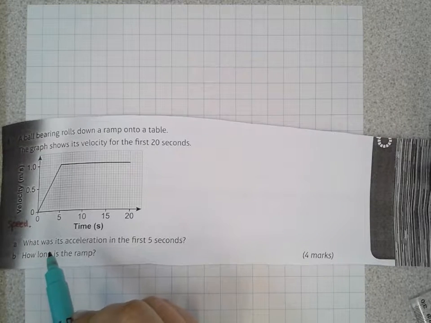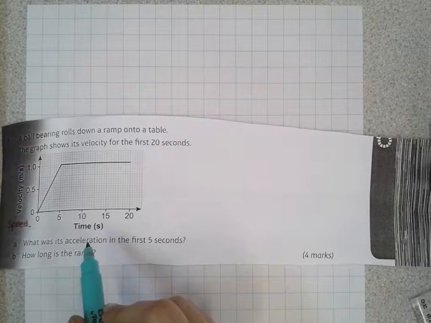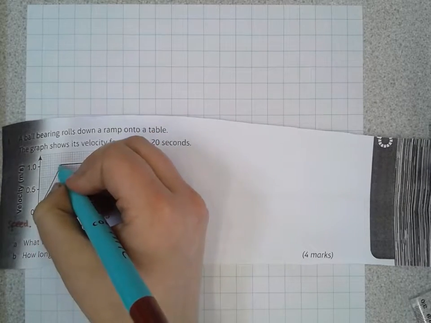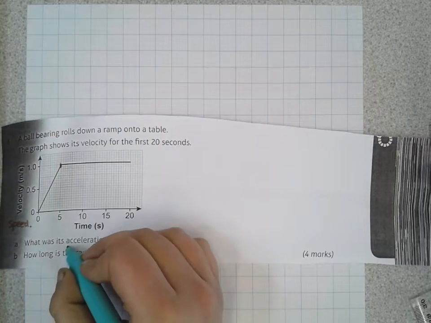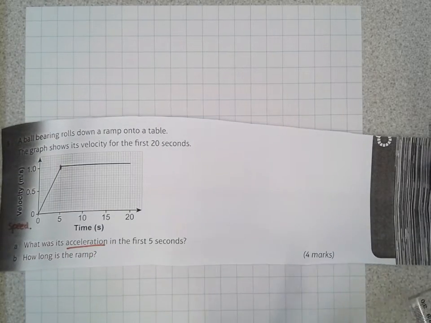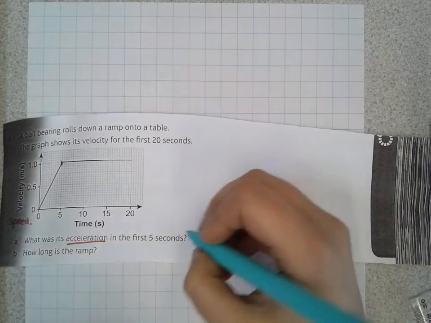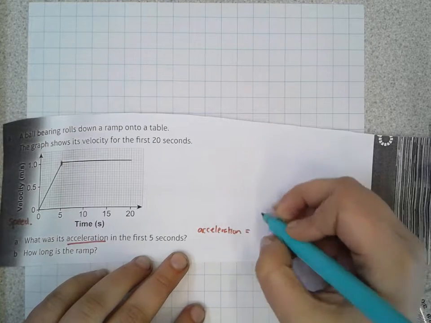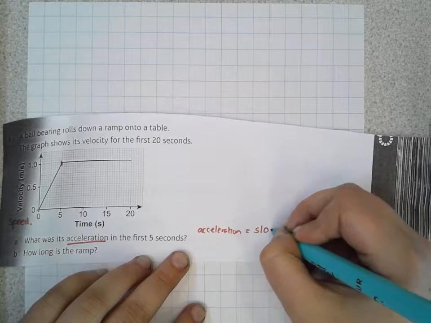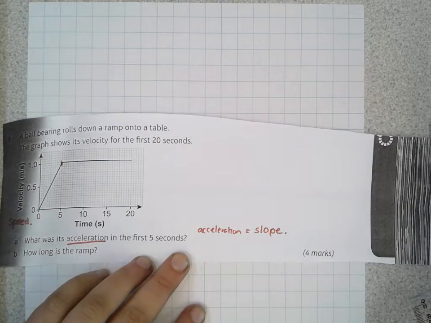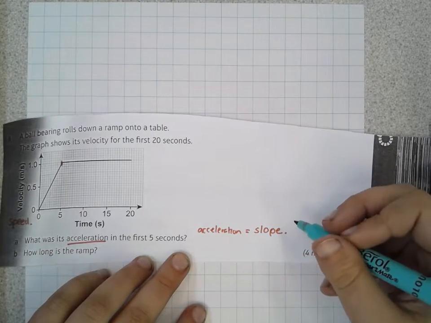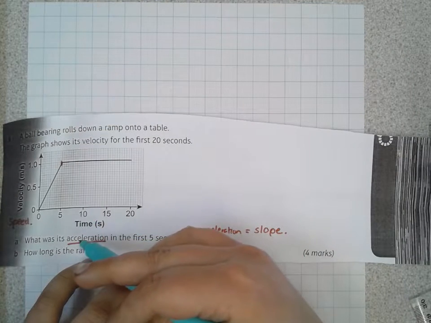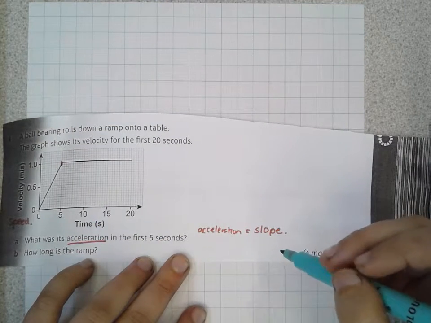The first thing we want to figure out is what the acceleration was in the first 5 seconds. So from 0 to 5, what is that acceleration? Now, on a speed time graph, acceleration is the same thing as saying finding the slope. So if we want to find the slope of our graph, that is something we hopefully know how to do. But as soon as you see the word acceleration, just think slope.